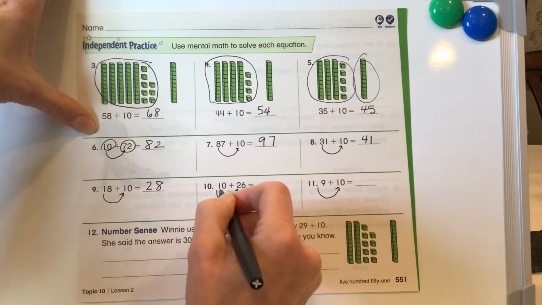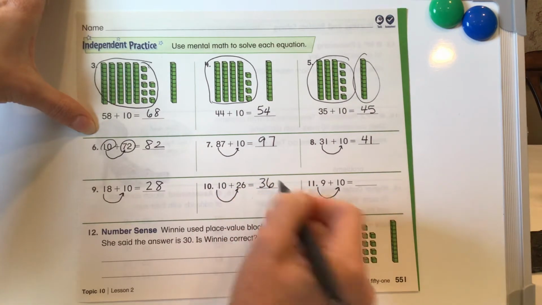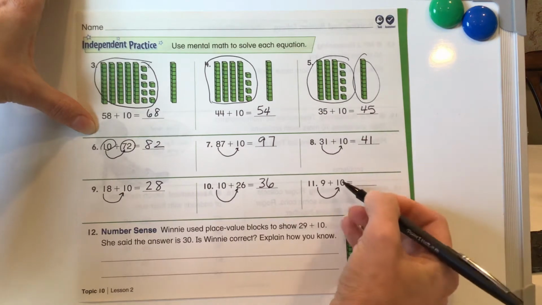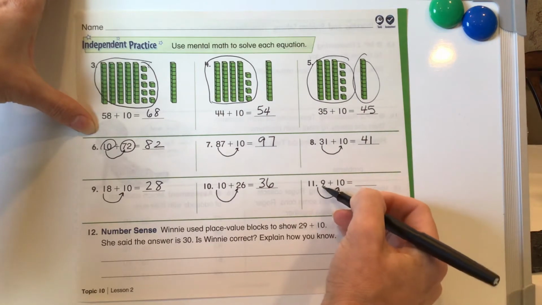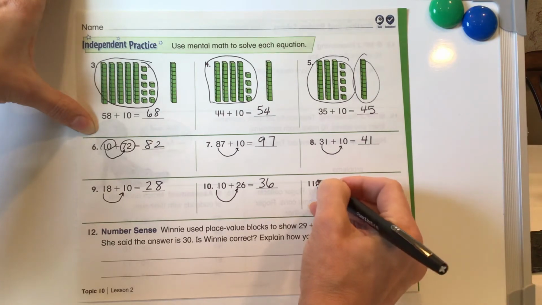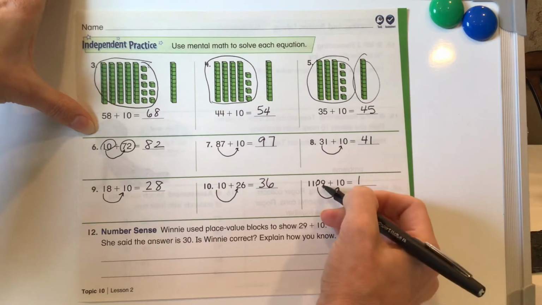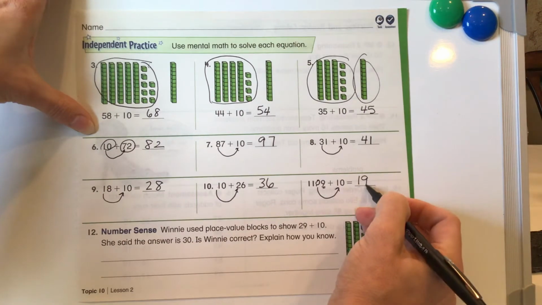10 plus 26, well, we know 1 plus 2 is 3, and the number in the ones place stays the same. Now, this one might be a little bit trickier because we have 9 ones and one group of 10s. So we technically have nothing there. So 0 plus 1 is 1, and 9 plus 0 is 9, so it's 19.